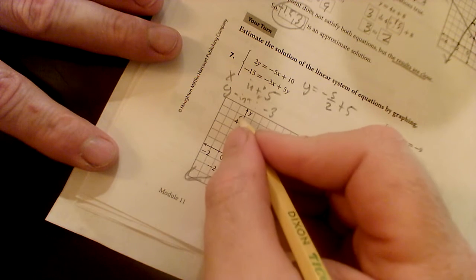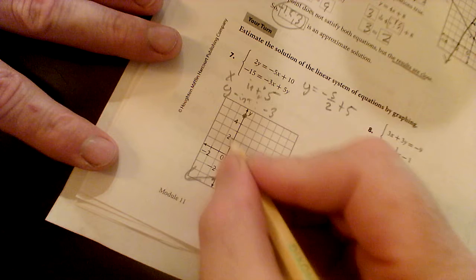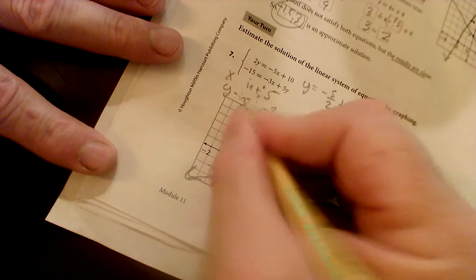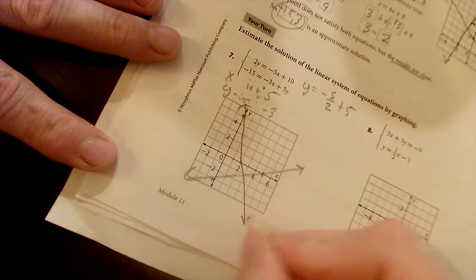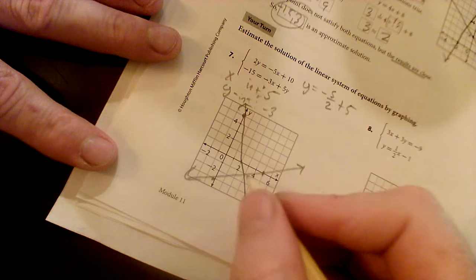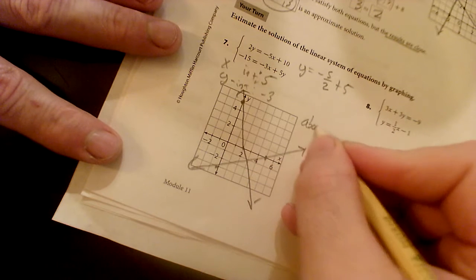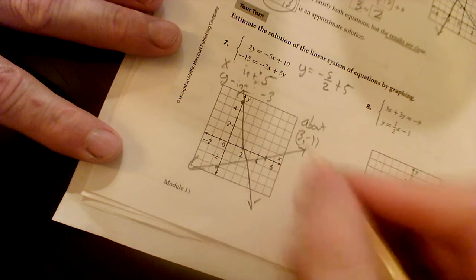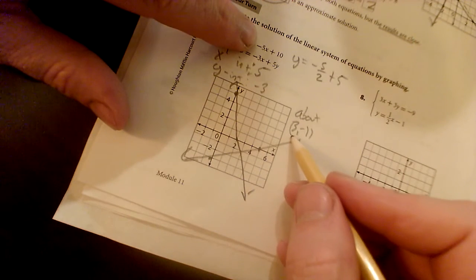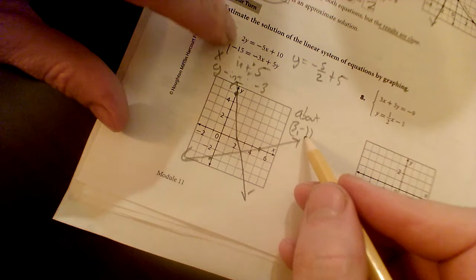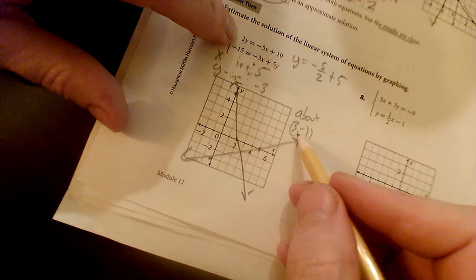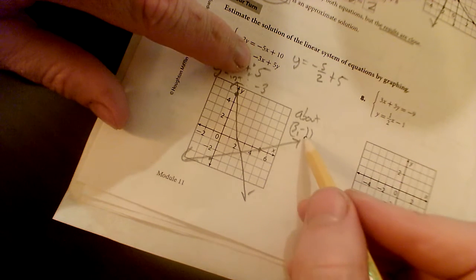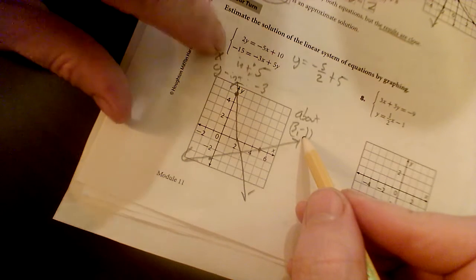This one crosses at 5 and then goes down 1, 2, 3, 4, 5 and over 2. It looks something like this. Oh, I don't know if that's perfect, but we're going to say about 3, negative 1. So I plug in 3 here, that's negative 15, negative 5, negative 2, not super close. If I plug in 3 here, negative 9 minus 5, negative 14, kind of close though for both of them.